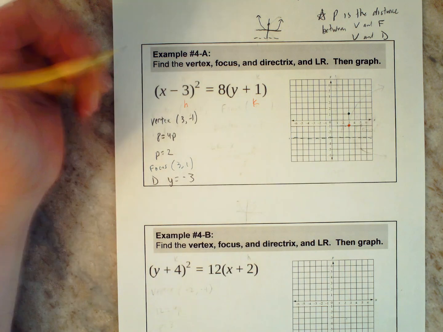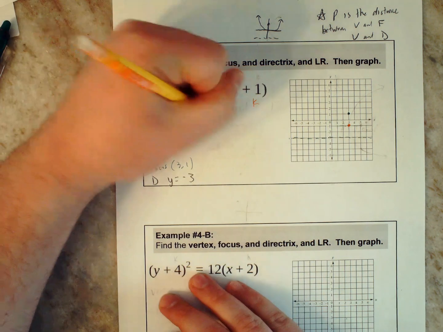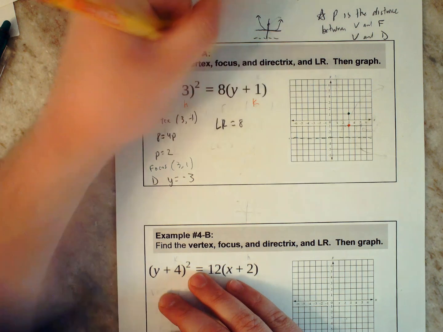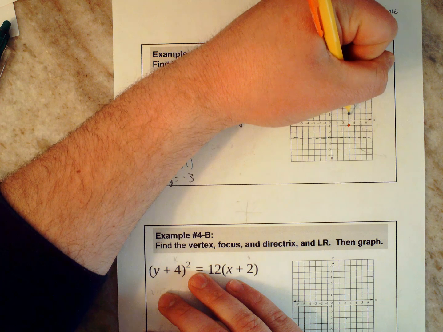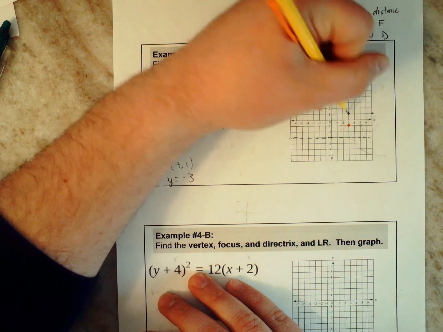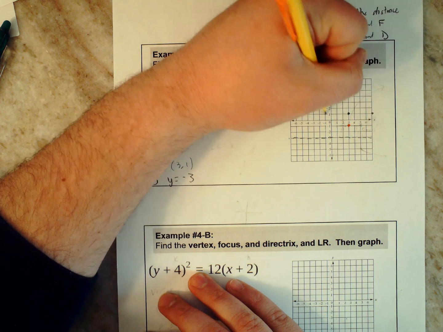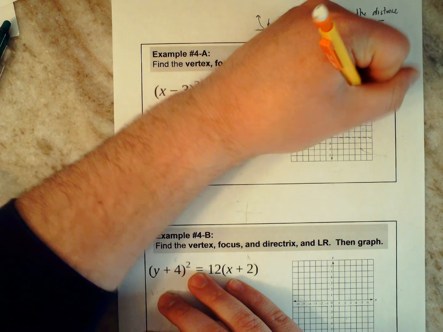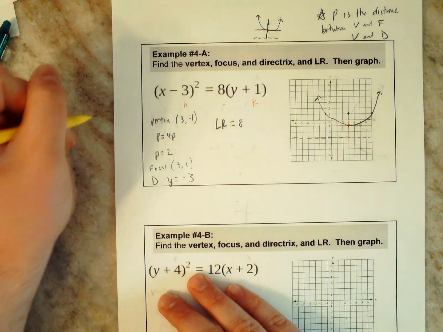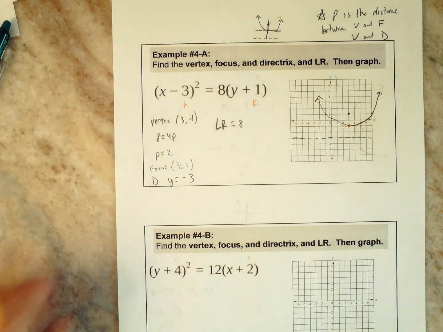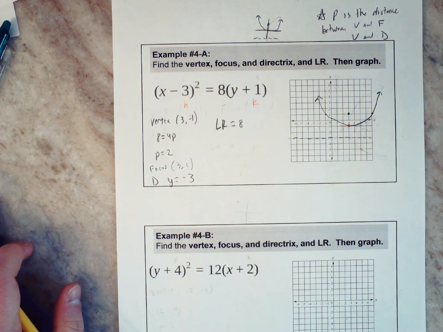How do I find out the width? I use the LR, the latus rectum, which is 8. So that's going to be 4 units on each side. So from the focus, I'm going to go over 4 this way, over 4 this way, and now I have my parabola. And that is the first one. So at this point, I would like you to pause the video and try the next one.